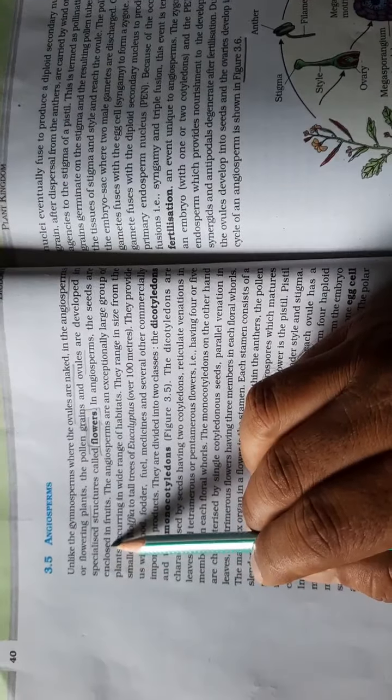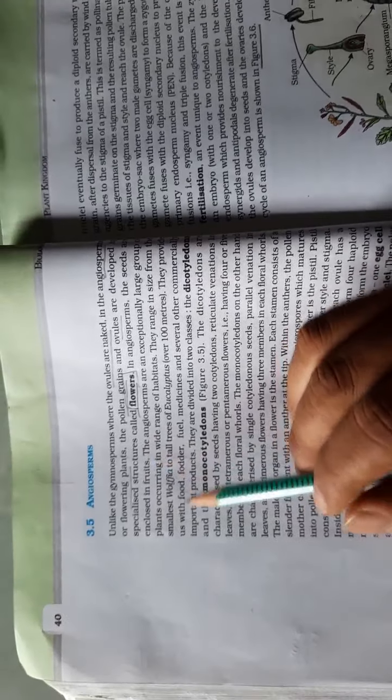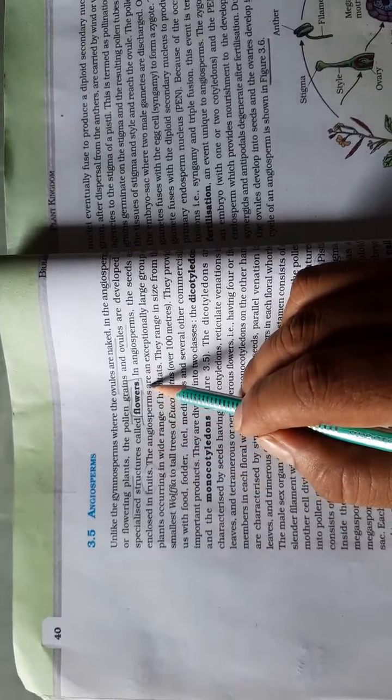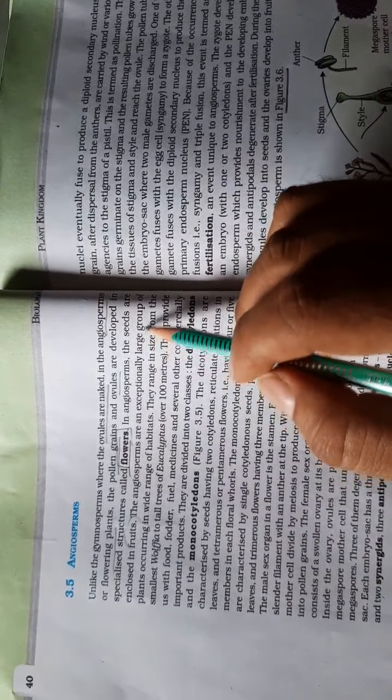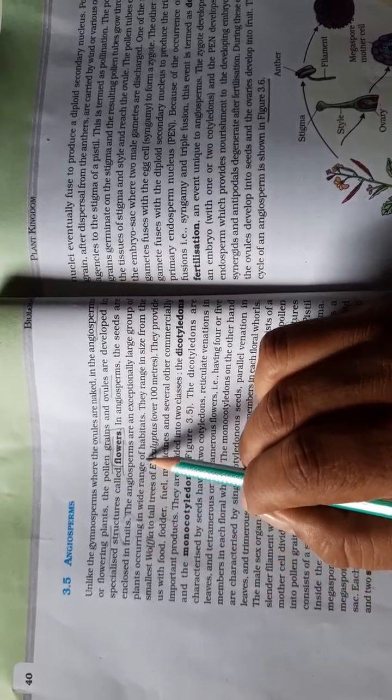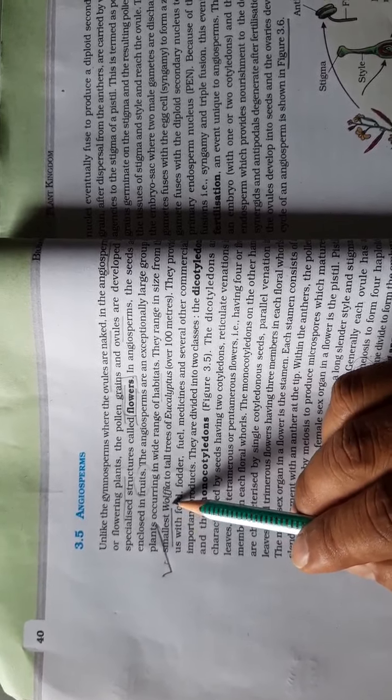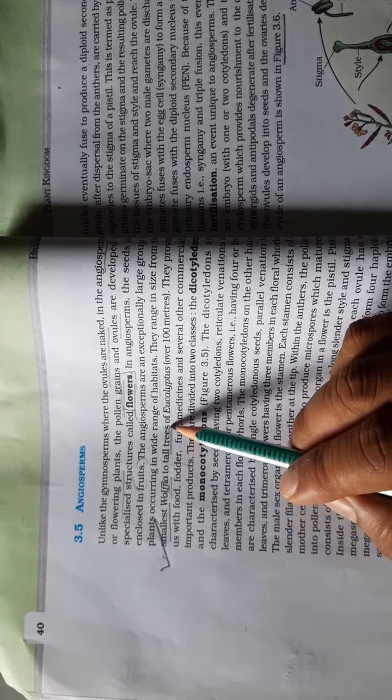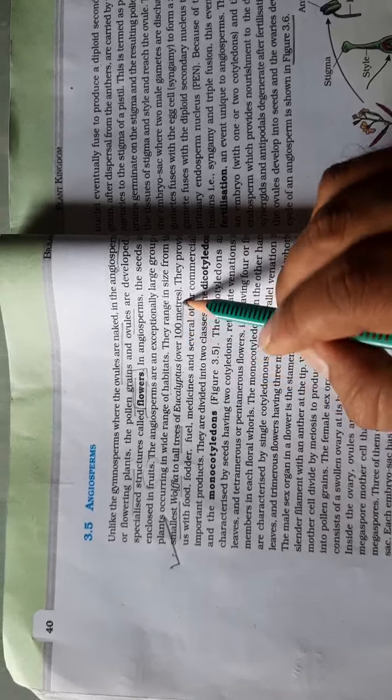In angiosperms, the seeds are enclosed in fruits. The angiosperms are an especially large group of plants occurring in a wide range of habitats. They range in size from the smallest plants to the tallest; gymnosperms have the tallest plant, and angiosperms the smallest plant. From Wolffia to tall trees, Eucalyptus over 100 meters.